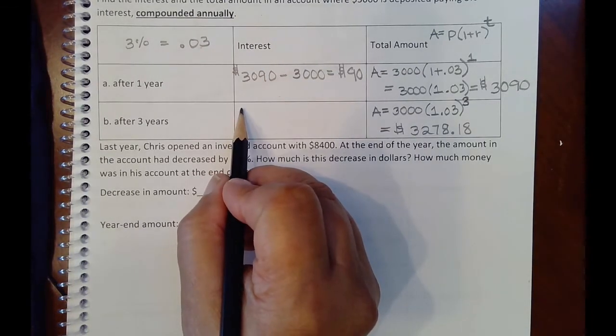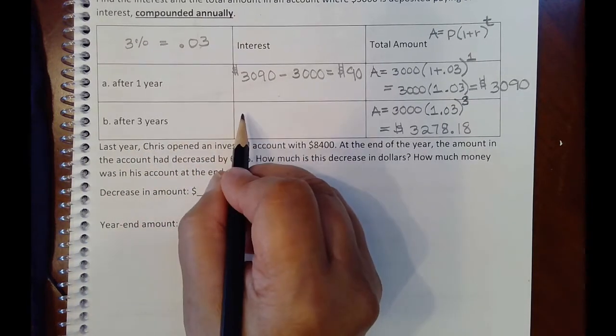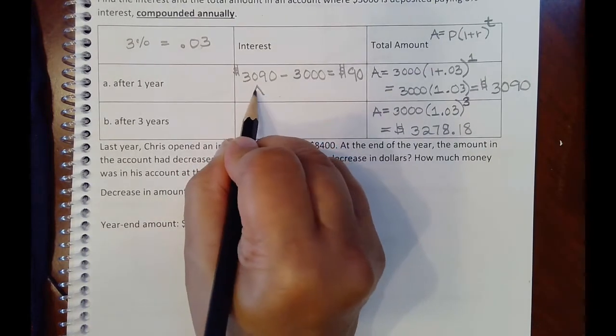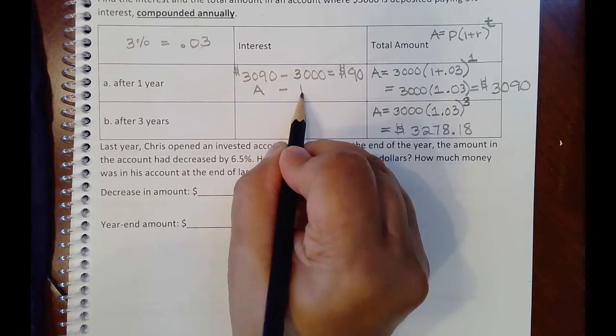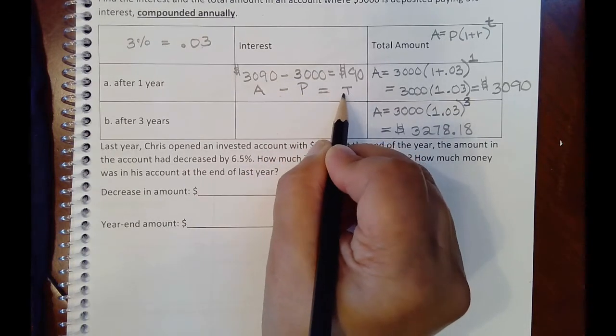Okay, to know what you got in just interest after 3 years, it would be just like what I did here. It would be the final amount that we had right here minus the original amount, which is the principal, and that'll give you just the interest.